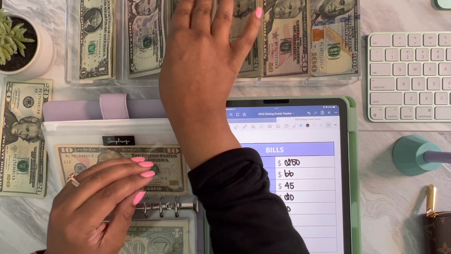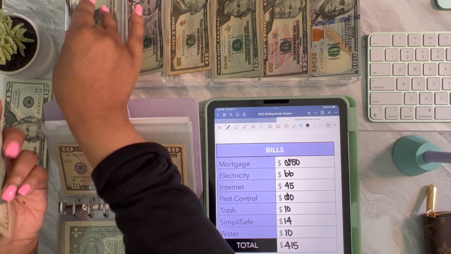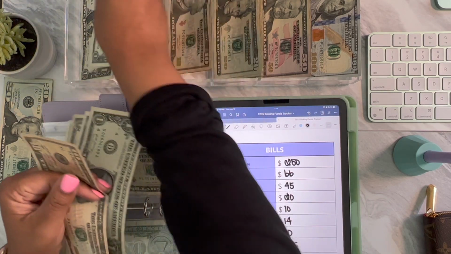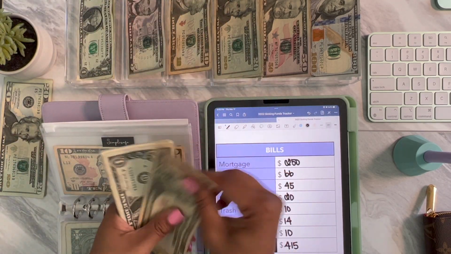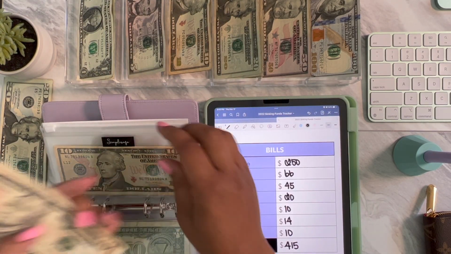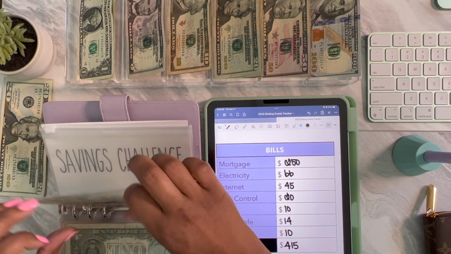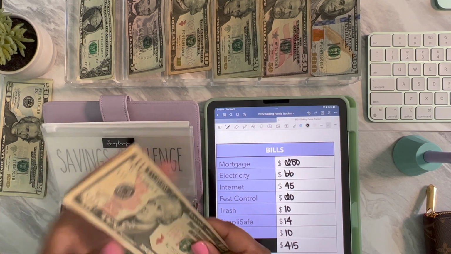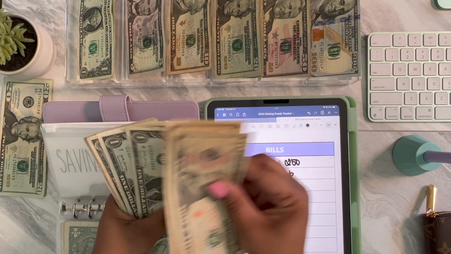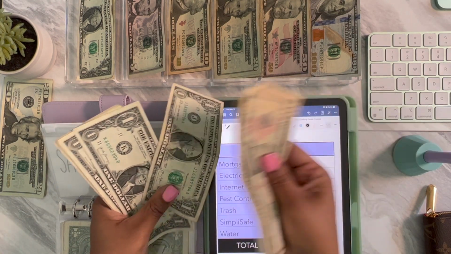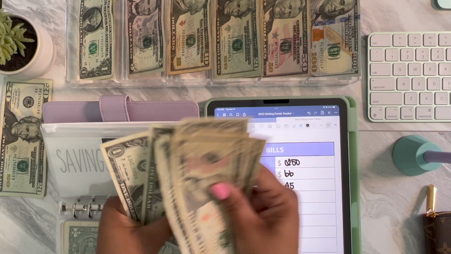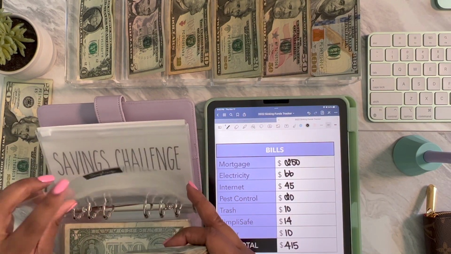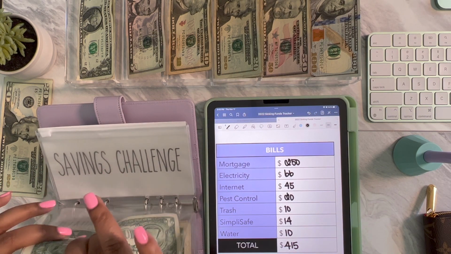Security system is getting $14. That should be enough. So that's 10, 11, 12, 13, 14. Great. And I'm just going to pull what's currently in here. So in total, I have 10, 20, 1, 2, 3, 4, 5, 6, 7, 8, 9. So $29 in the security system.